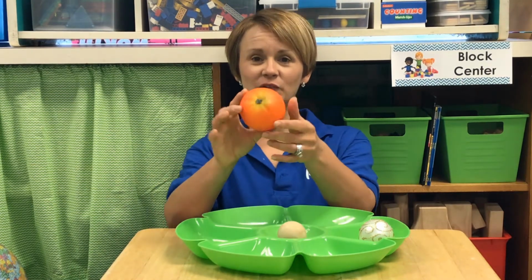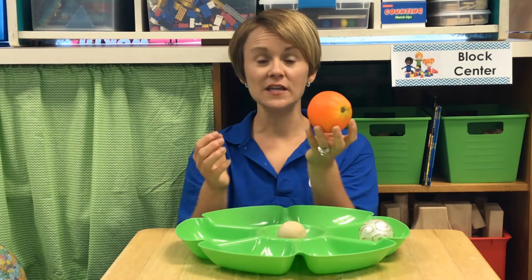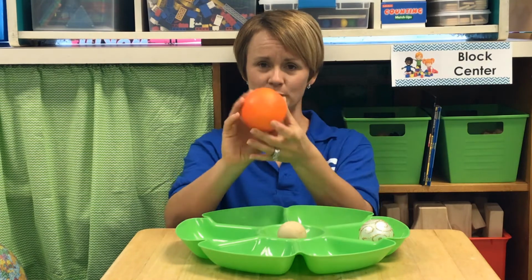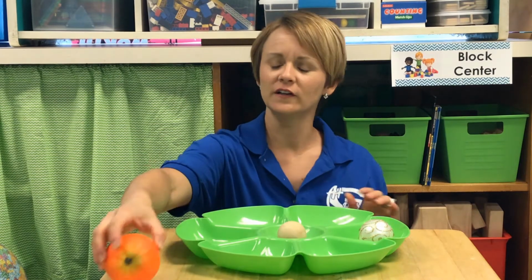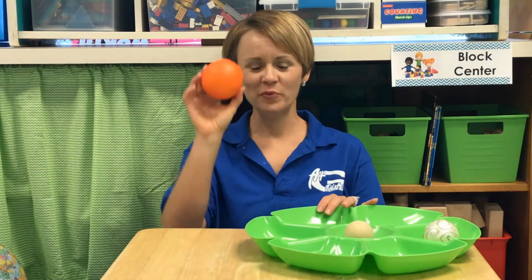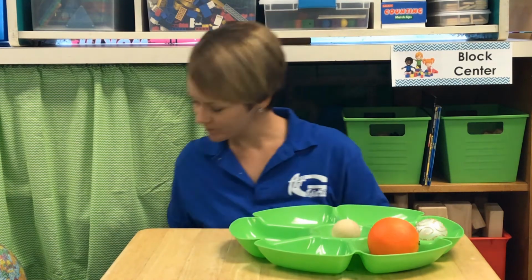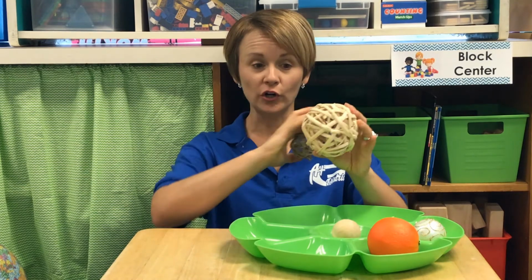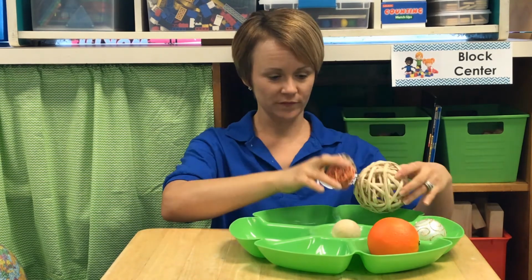Here's a sphere that you can eat. I found it in the kitchen. It's an orange. An orange is a solid shape. It doesn't have any flat faces because it's curved all over. And yes, it can roll. I'll put it in the tray. Here are some spheres that people use to decorate with. These spheres are curved all over.